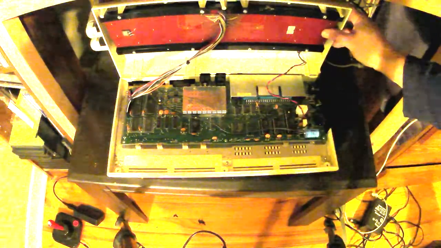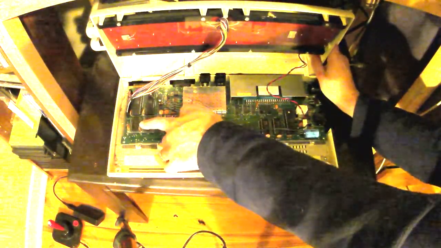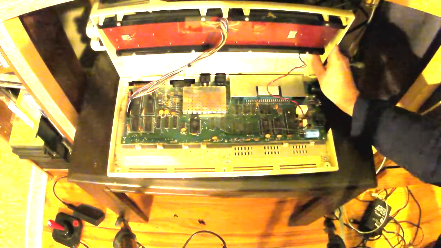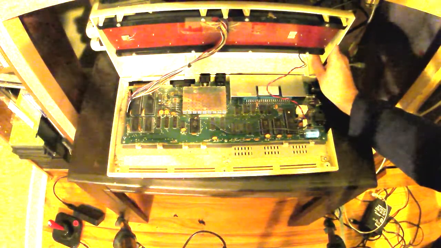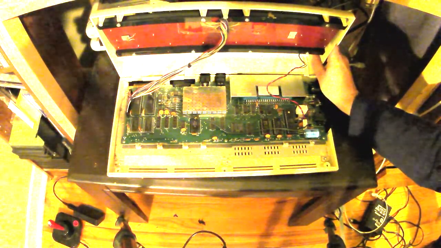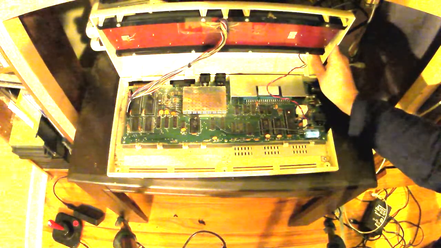These are also RAM chips. These RAM chips are the chips that provide the RAM, only RAM on the VIC-20.